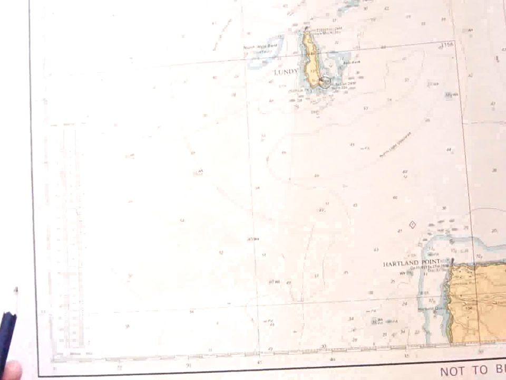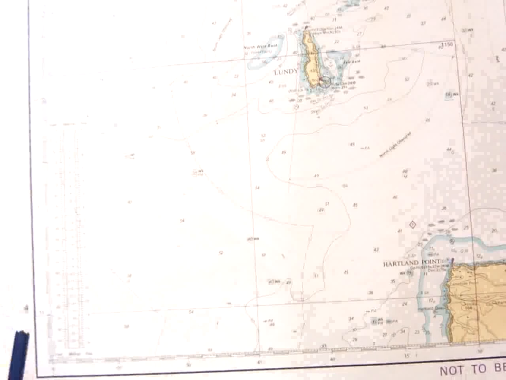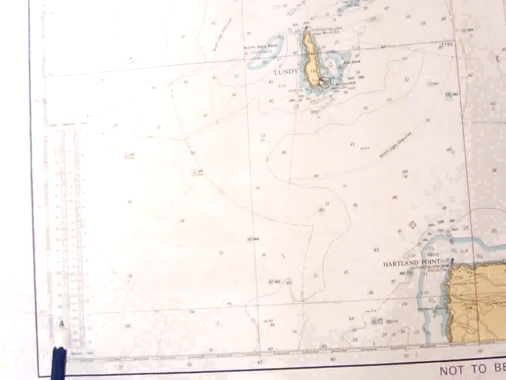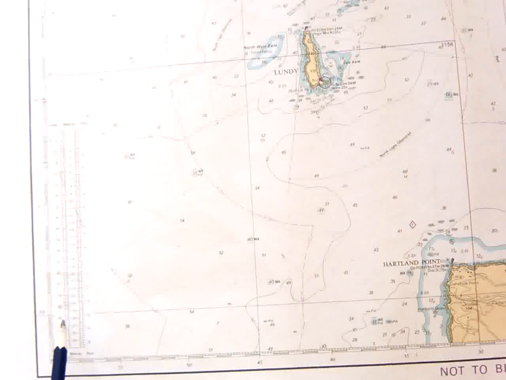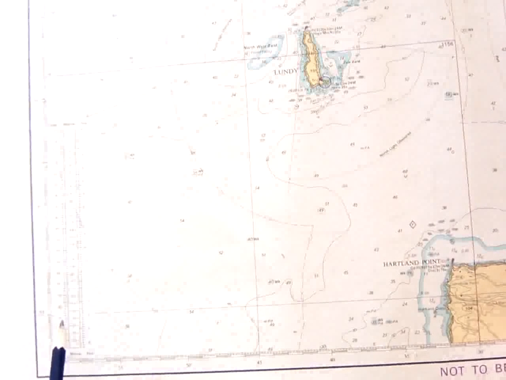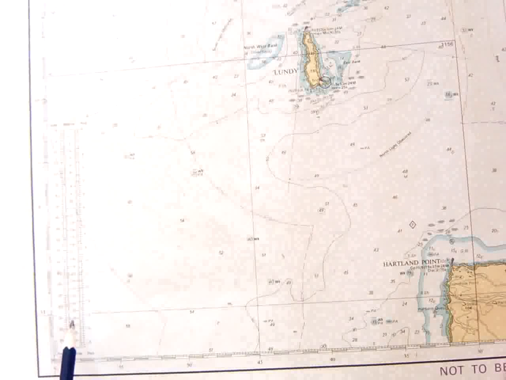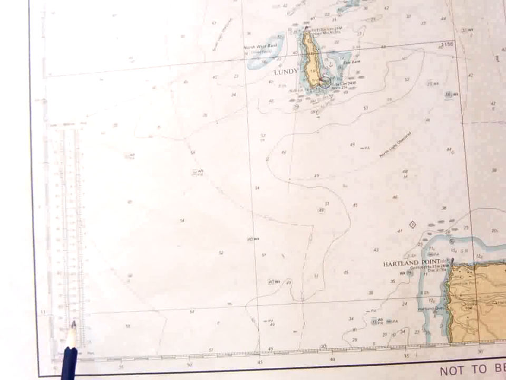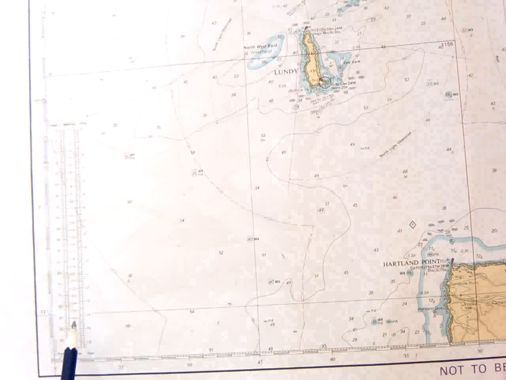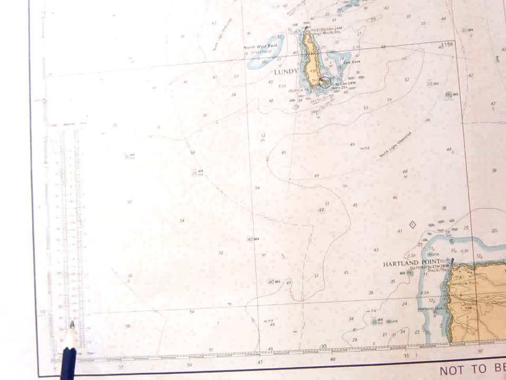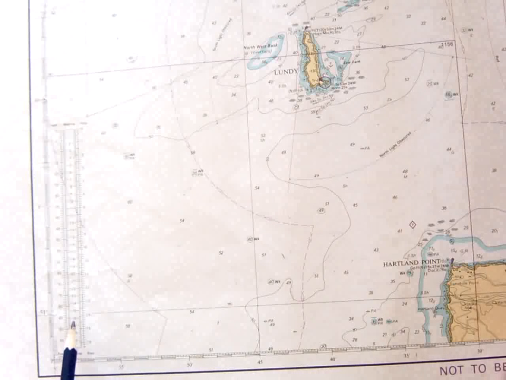So it would follow really that the size of the land is going to end up being disproportionate to the actual size that it is. So for example, on a Mercator chart, Greenland will appear as large as the continent of Africa, whereas in real terms, Africa is 14 times greater than Greenland in size.